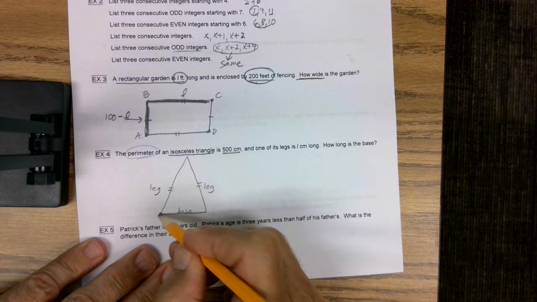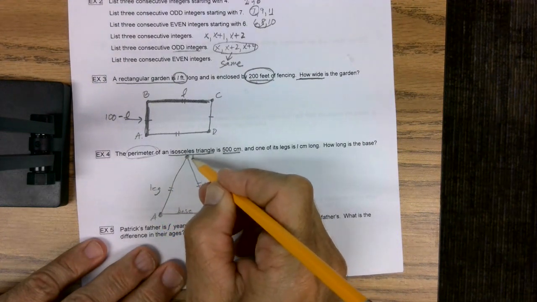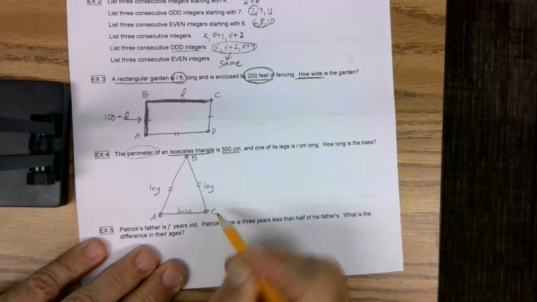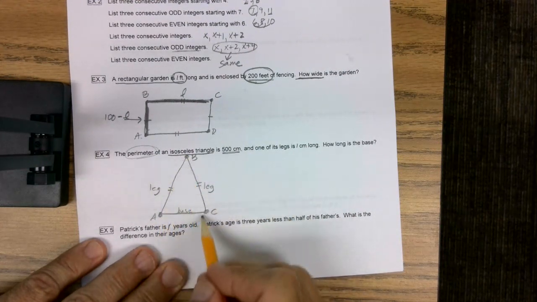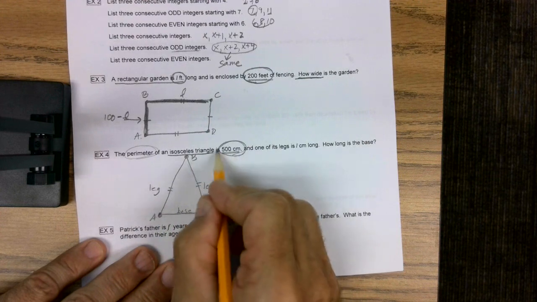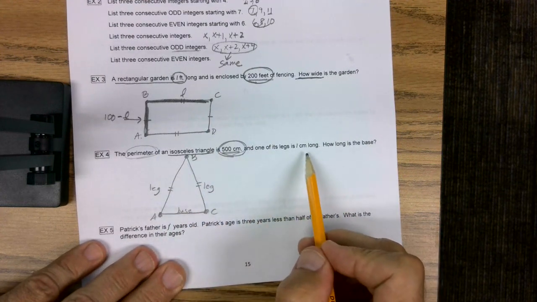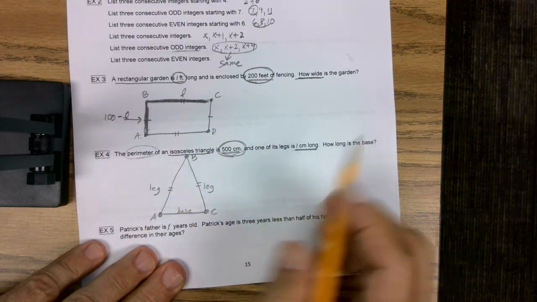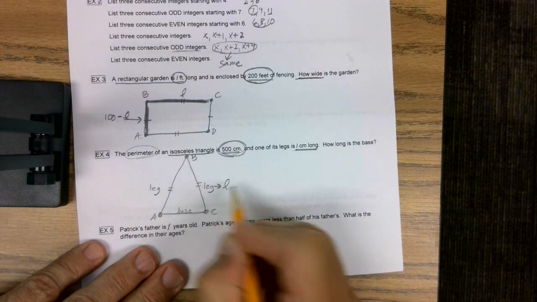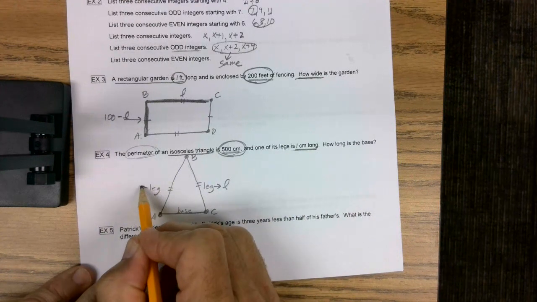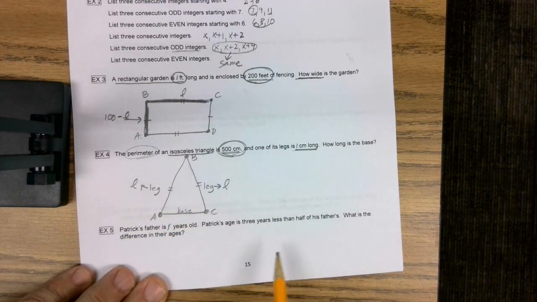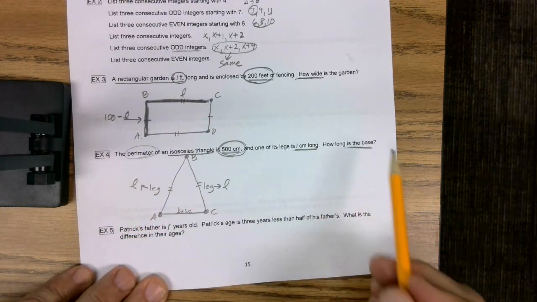Again, that's from point A to B, down to C, and then back to A. That's the whole perimeter. So just think of it as a fenced-in area. That's the total perimeter. And it says one of the legs is L. So it's got a length of L. It could be 5, could be 10. But that means this has to be the same. Basically, it's saying how long is the base.